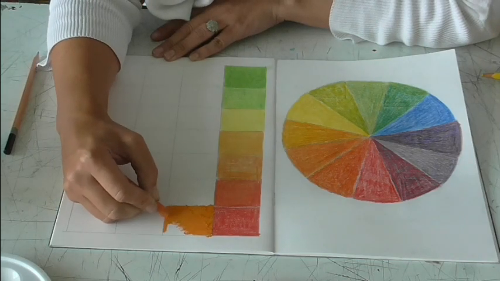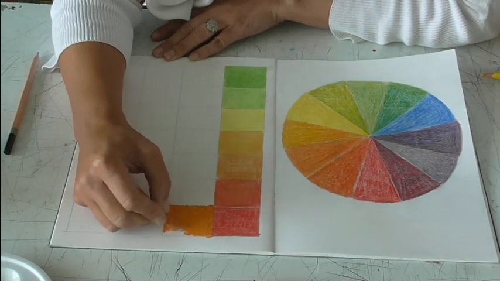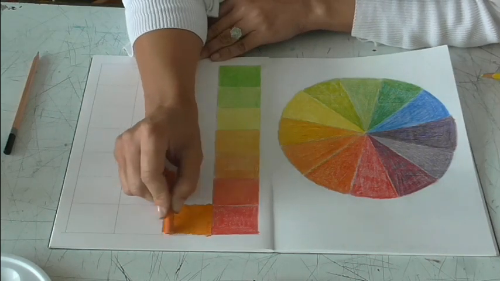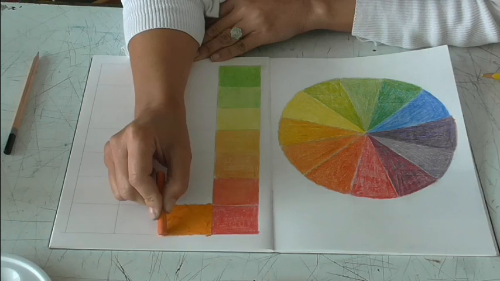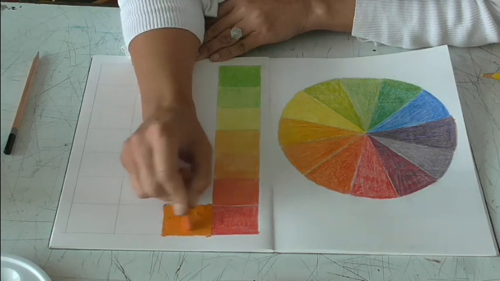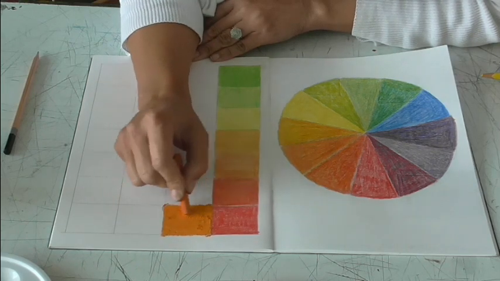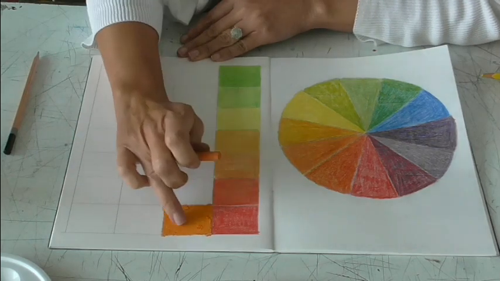Just as there isn't one light area of an object, there are thousands of slightly lighter, lighter still areas. So what we have to do is try and capture those.